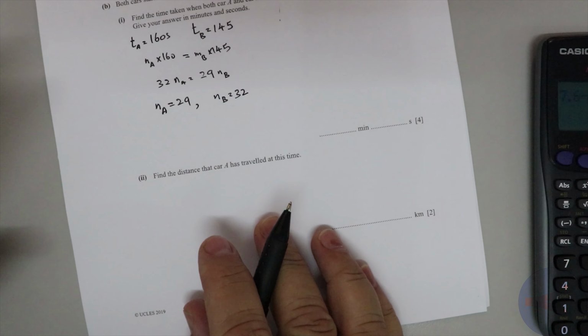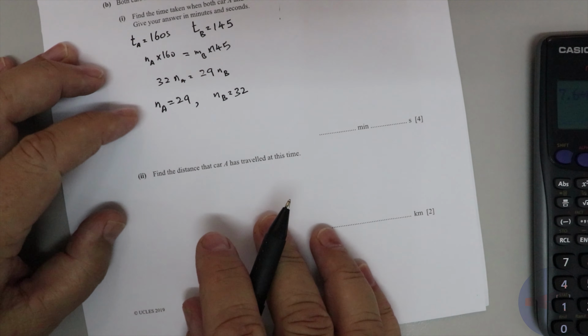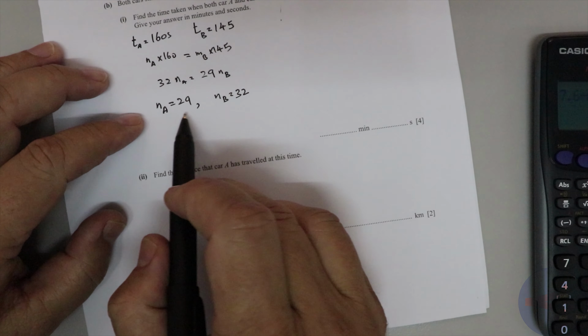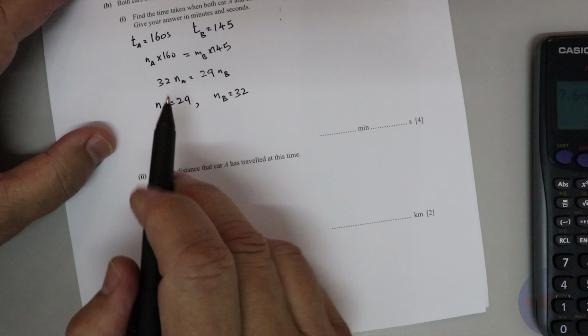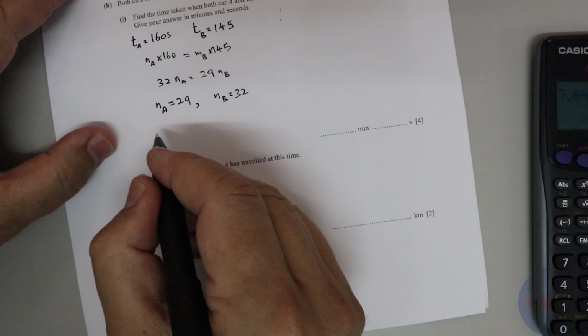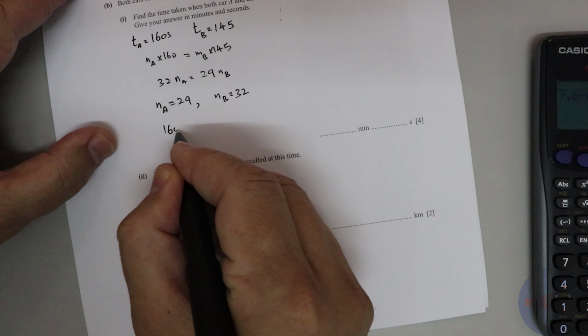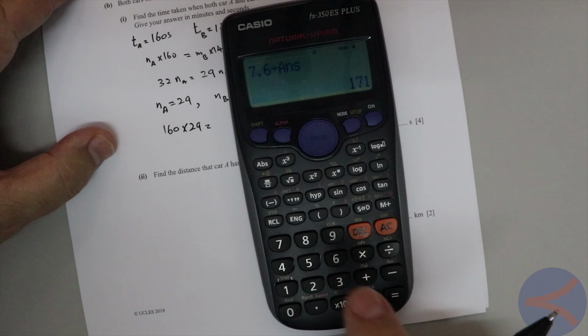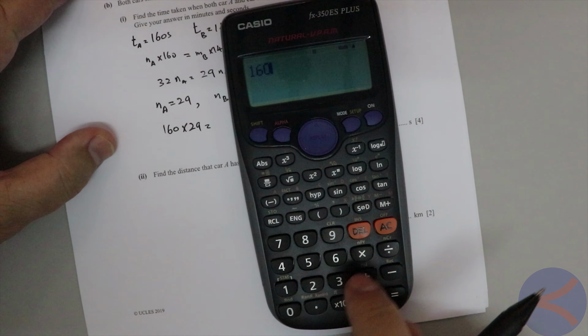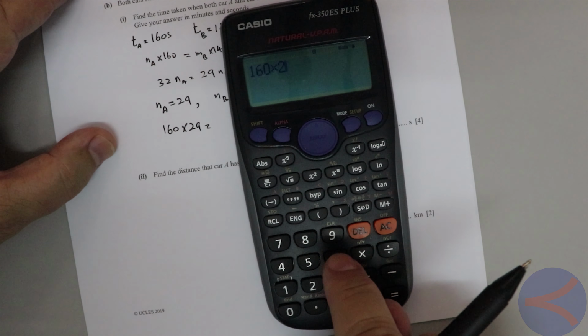Now, it doesn't matter which one of them, you can choose either this or this, because the total time for A is 160 seconds times 29. This is the time. Therefore, you have to put 160 times 29.